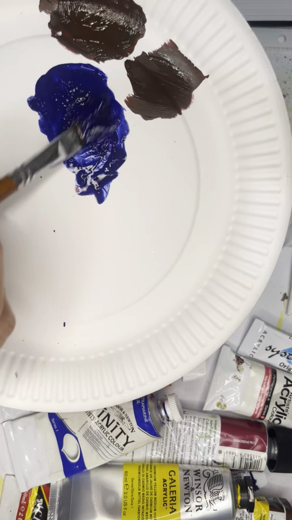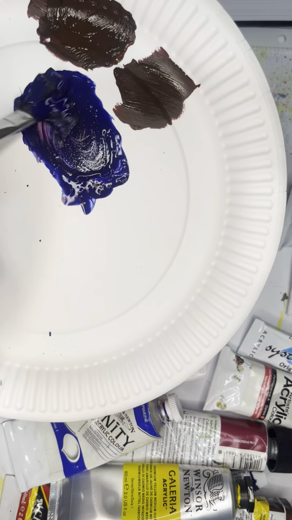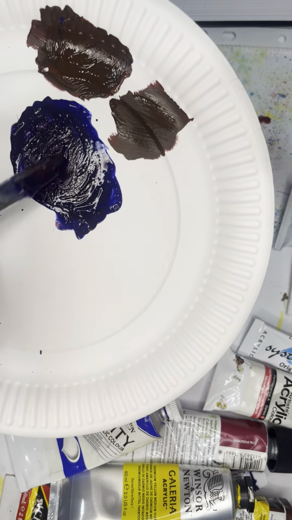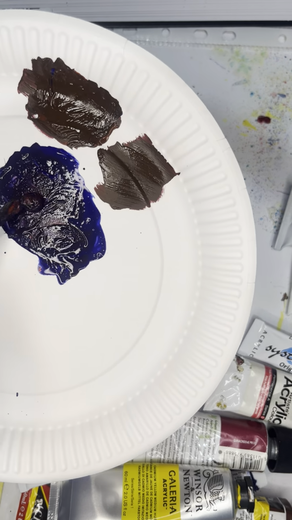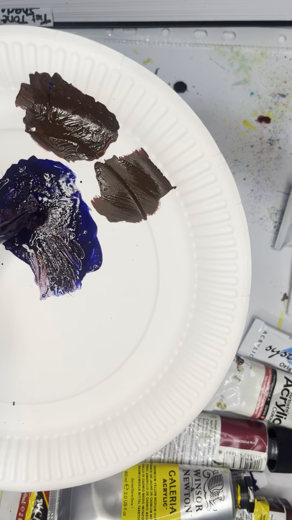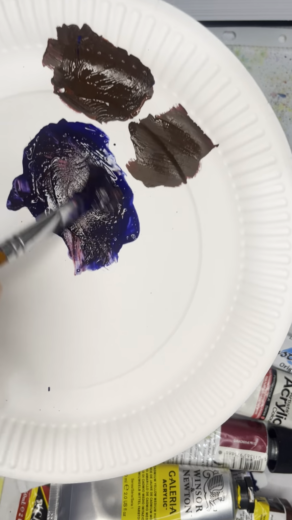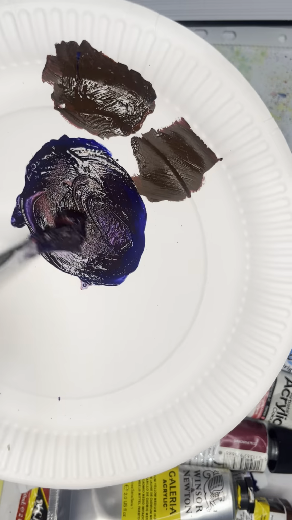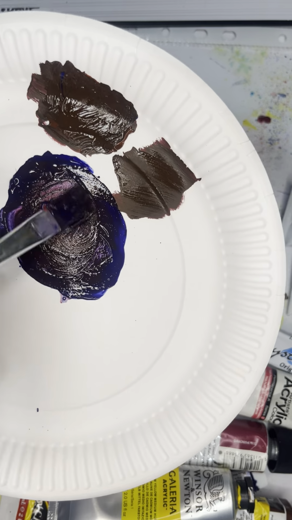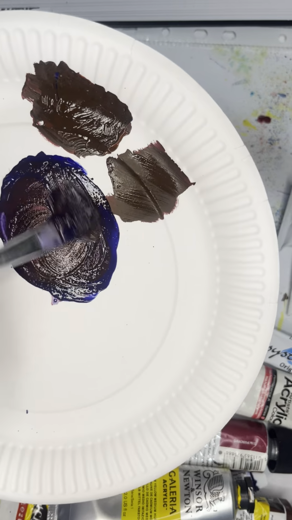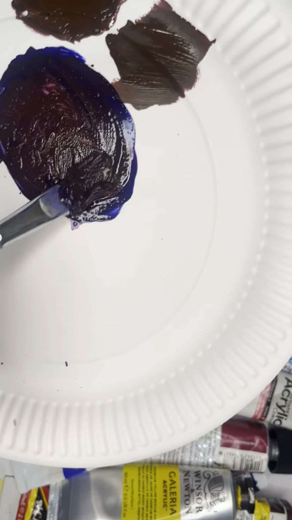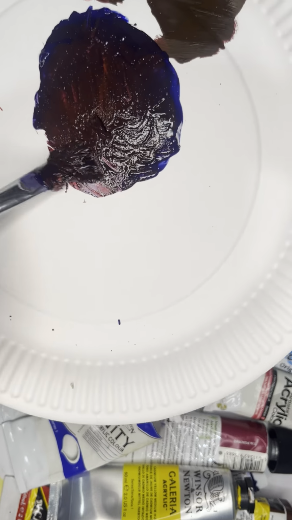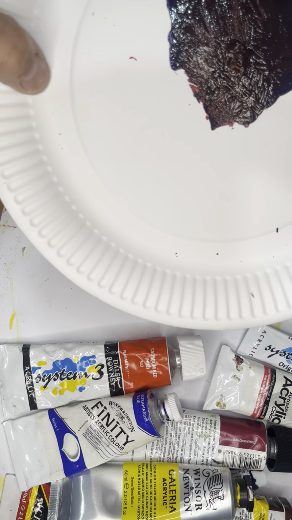Right, so we've got blue. The red is a bit thick, so it's stuck to my brush. It's still got a big blob of red stuck to it, can you see it? It's stuck to my brush because it's been in the tube. But as I'm mixing this, you can see it's making a purple. So the Naphthol red is an individual pigment. It's making a purple. See that? It's a little bit browny, but it's making more of a purple.